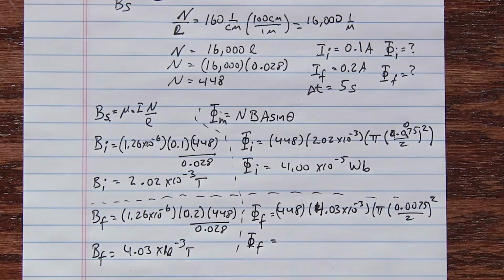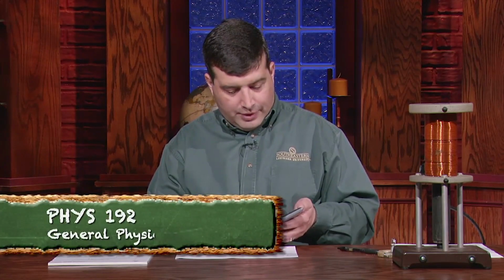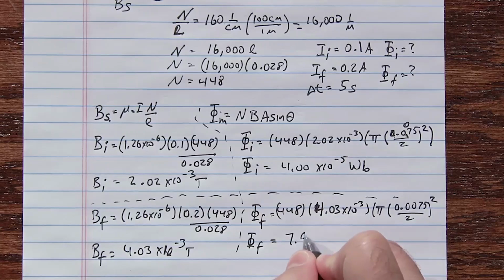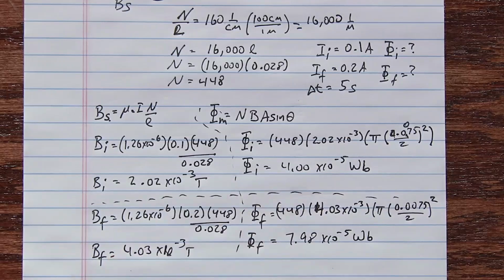Phi final is equal to 448 times 4.03 times 10 to the minus 3 times pi times parentheses 0.0075 divided by 2, quantity squared, and I get 7.98 times 10 to the minus 5 Webers, which is almost exactly double that number.